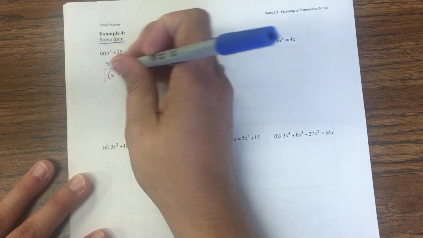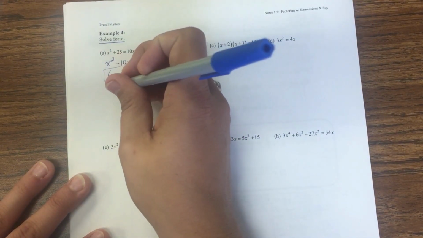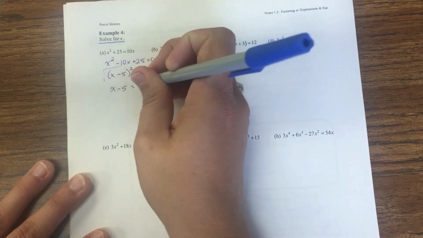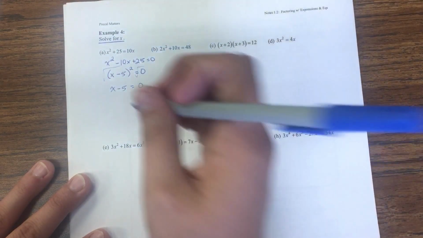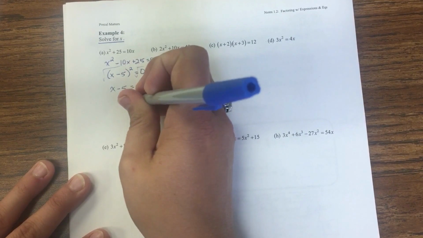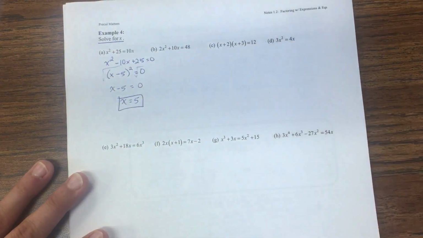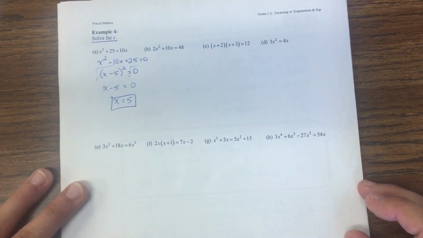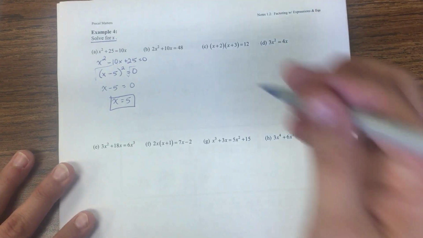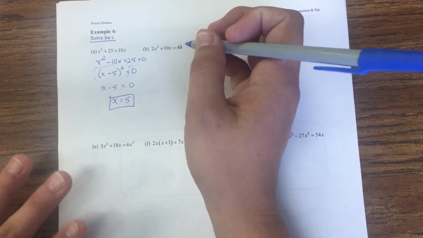Then I'm going to take the square root of both sides. That leaves me with x minus 5 equals 0. I add 5, so that tells me that x has to equal 5. That should be something you're very familiar with. You should have done it in Algebra 1 and in Algebra 2, so this should be very simple.